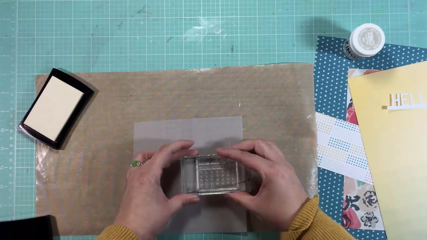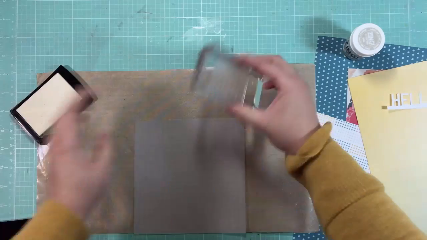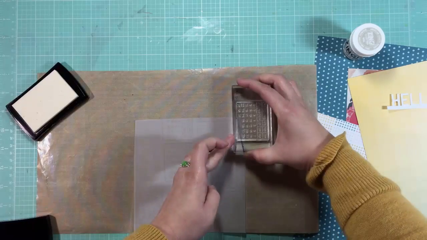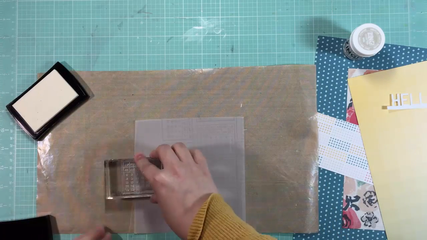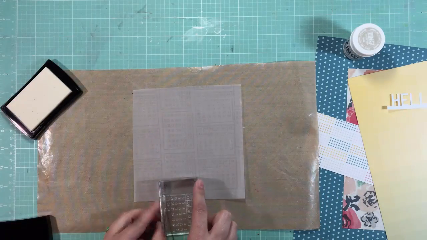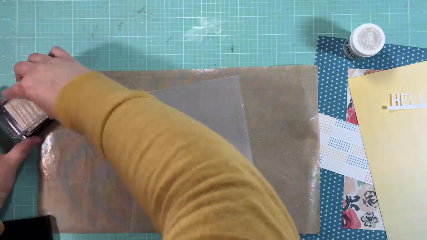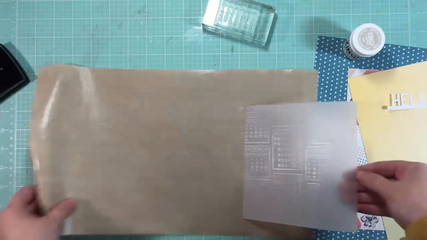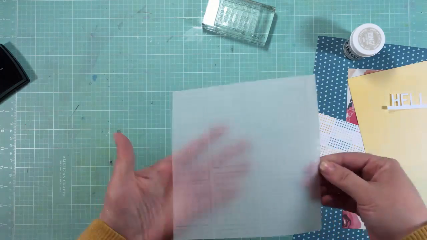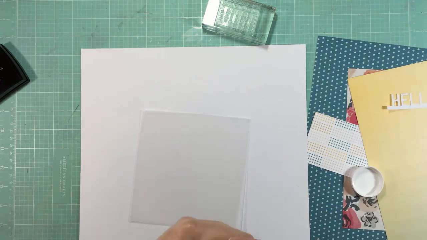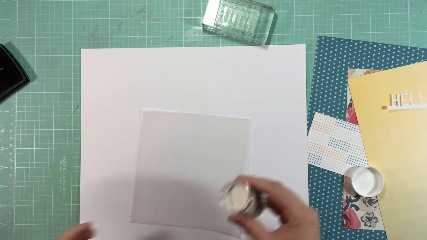So I'm just stamping a pattern, and this is going to sit behind my photo, so I'm not being too careful to be exact, but I'm stamping some vertically and some horizontally in a pattern. You can see the Versamark ink through the vellum, and it actually looks really cool just as a tonal pattern like that too. So you could definitely leave it like that if you wanted something a little more subtle.